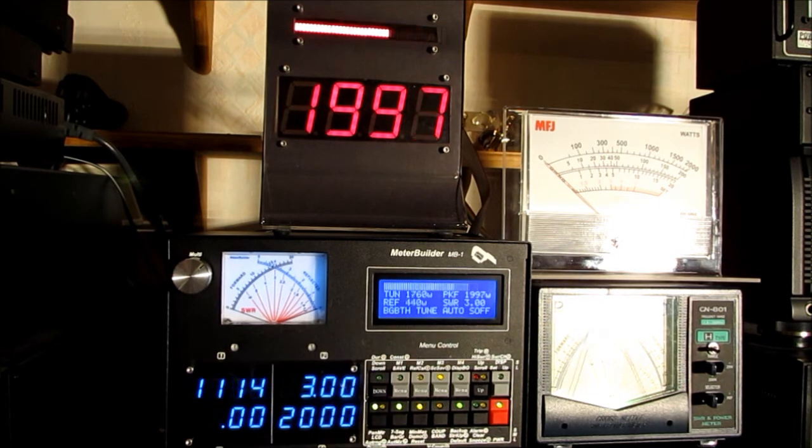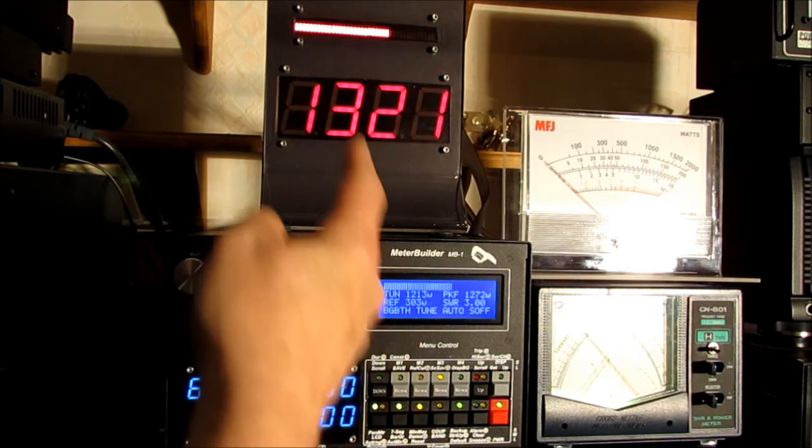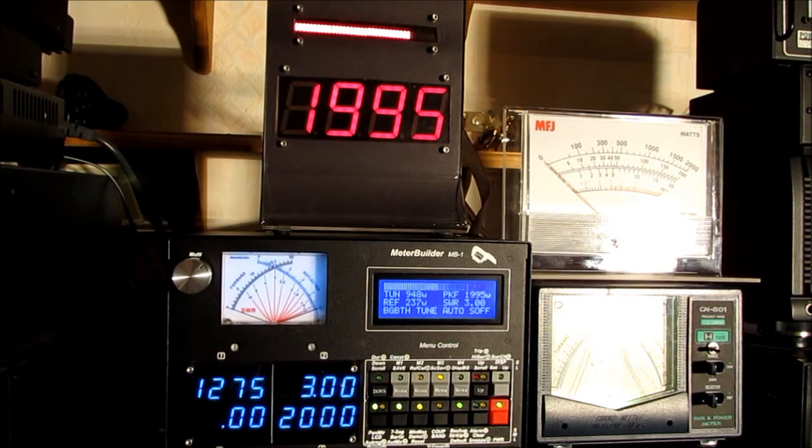Tune, as we've seen with some of the other menus, allows us to select the parameter we want displayed on the bar graph. Tune is instantaneous forward power. Average is forward power with the averaging filter kicked in, and you can see the averaging filter.